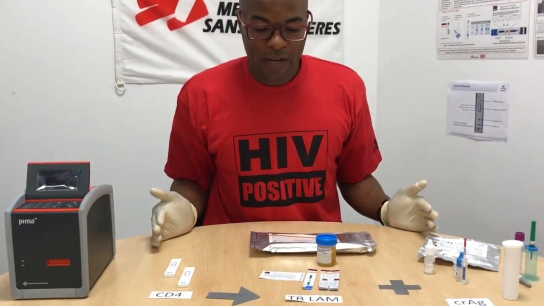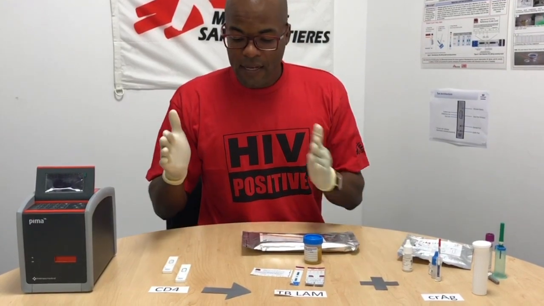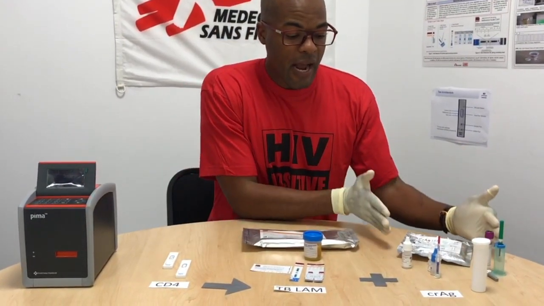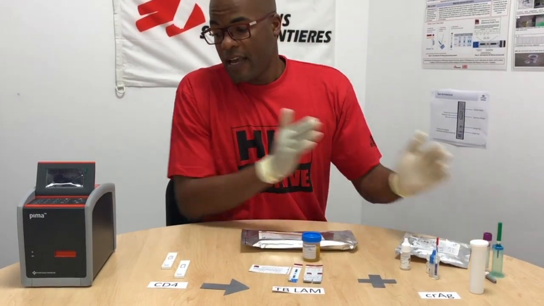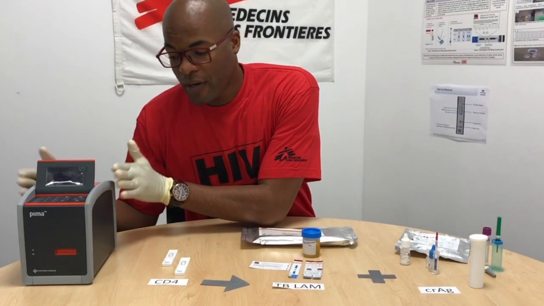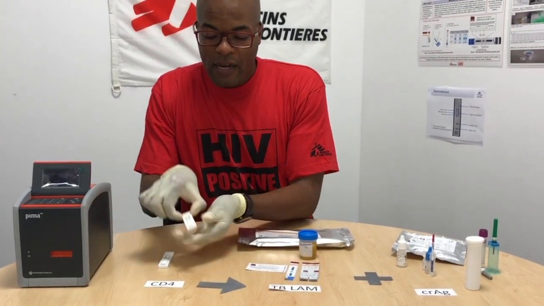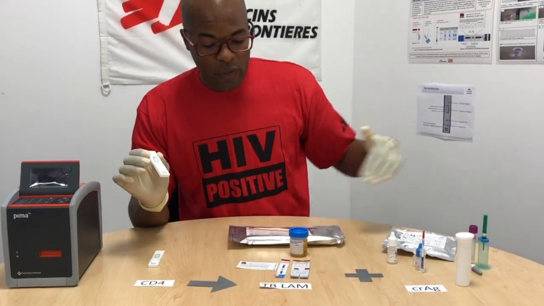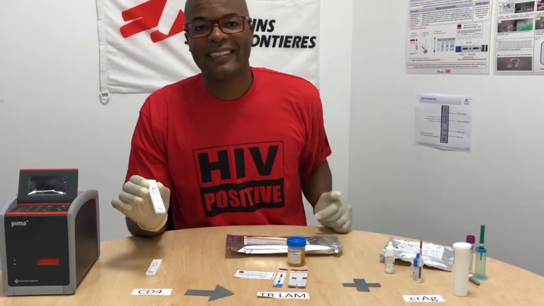So overall, this is our dream of advanced patient management. And at the moment, the TB-LAM costs $3, the CrAg costs $3.50, and the PIMA is about $8 to $9 per test. But we want this to come down ordinarily to $3, and then overall we'll have a package that should cost less than $10.